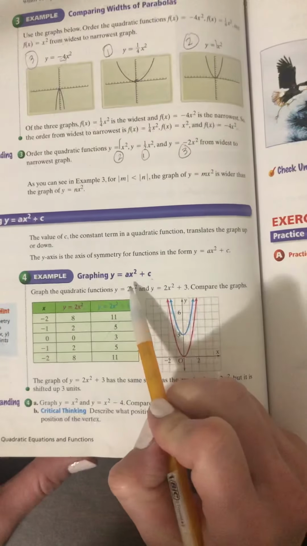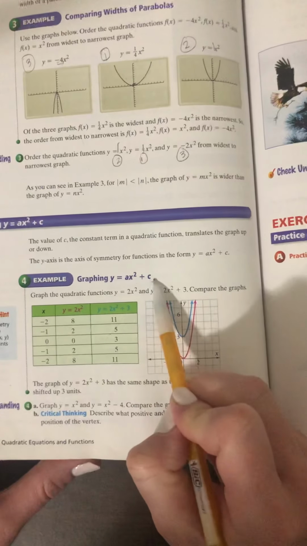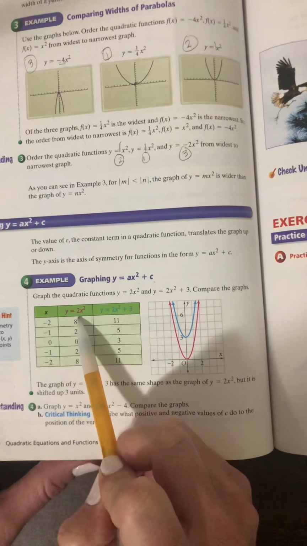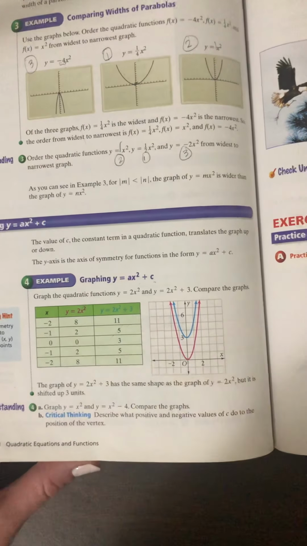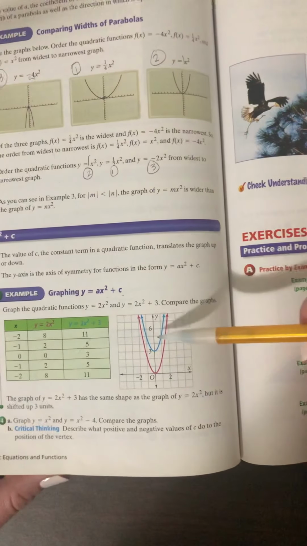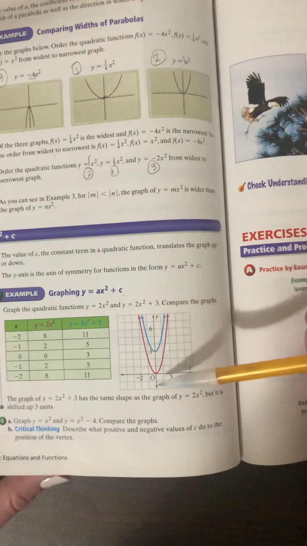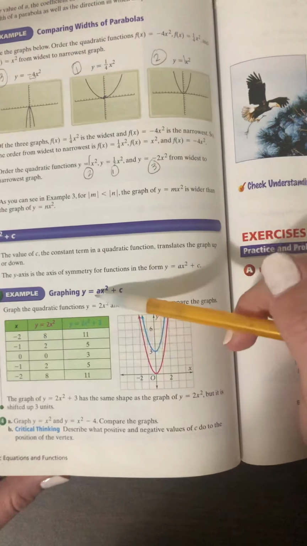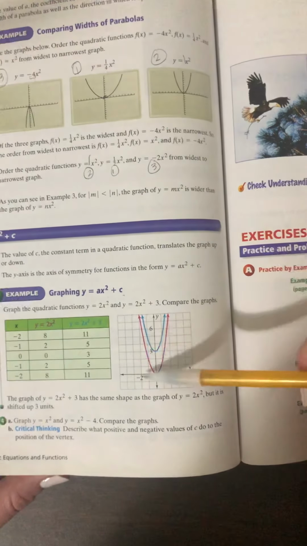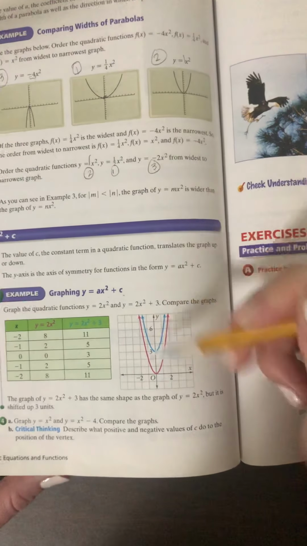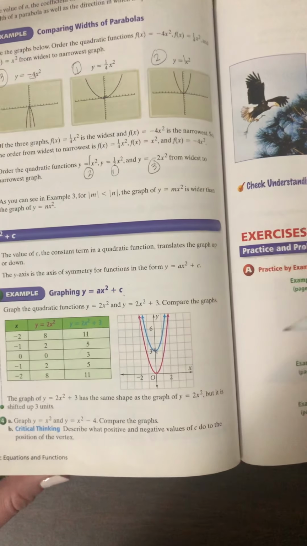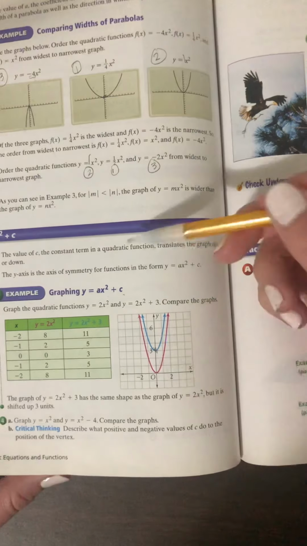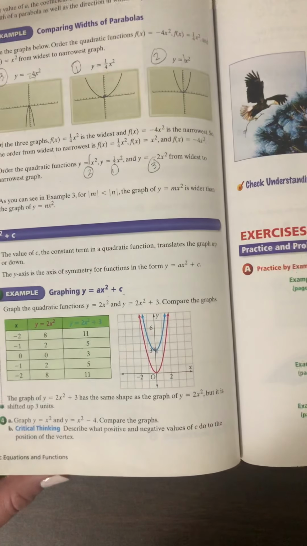So now we're graphing y equals ax squared plus c. It just shows the difference. If you have y equals 2x squared and then y equals 2x squared plus 3, the parabola is just moved up. Your vertex is not at the origin like it would be if it was just y equals ax squared, but it's moved up 3 places. Your vertex is now right here. So the term c in a quadratic function translates the graph up or down.